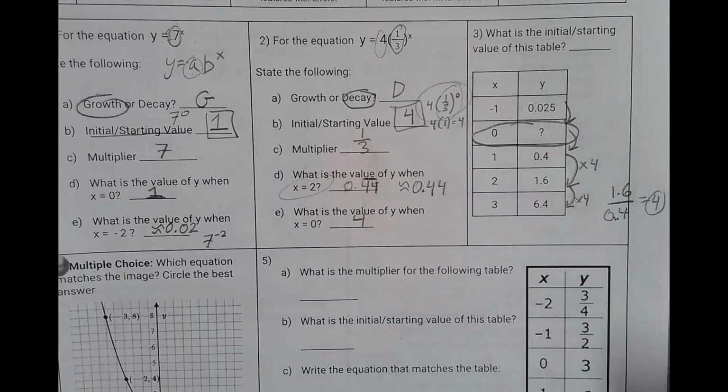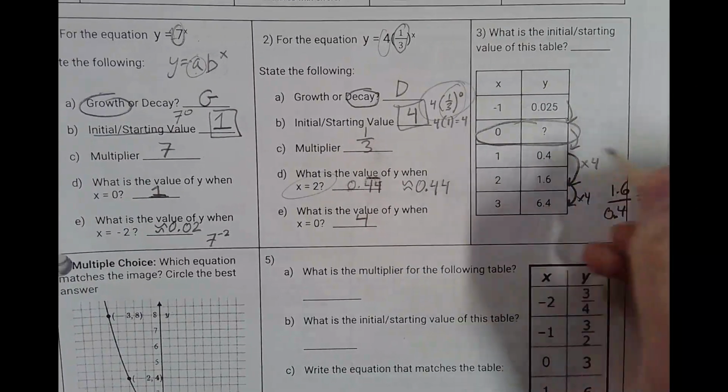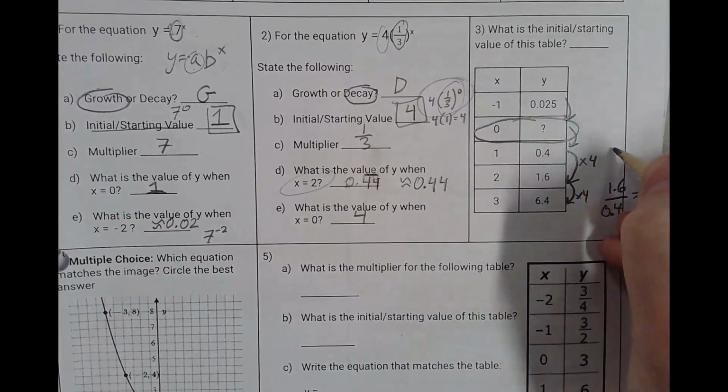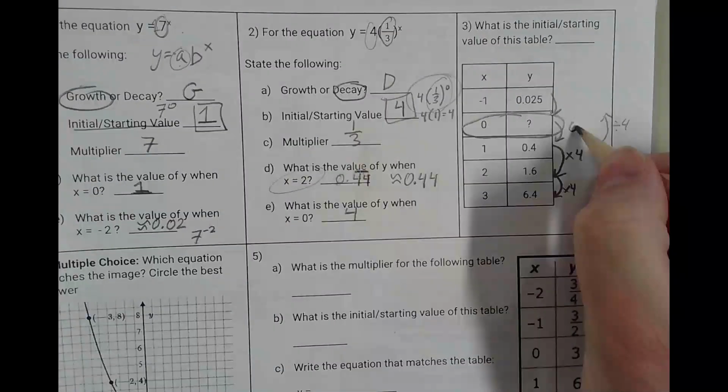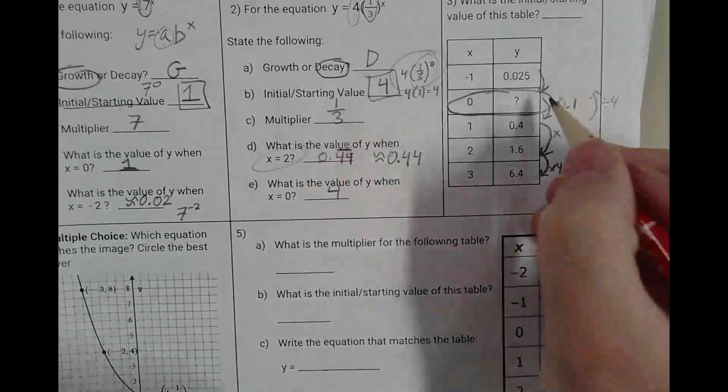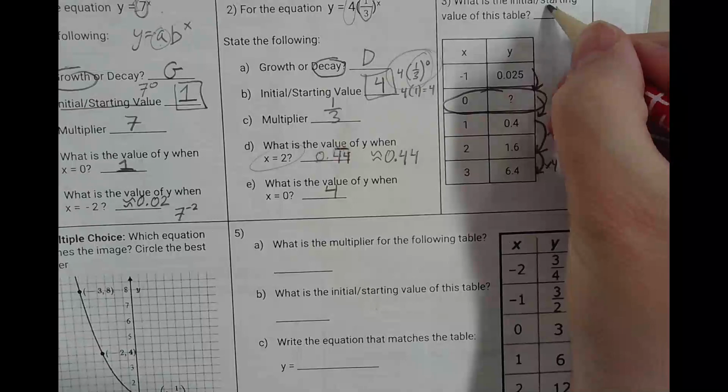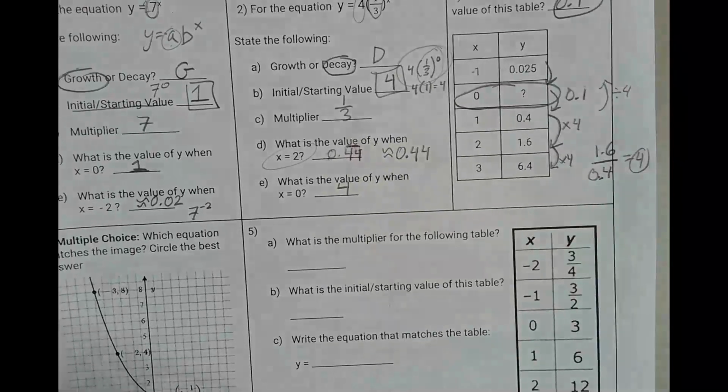What is 0.4 divided by 4? It's 0.1. So if we divide by 4, we'll get the answer of 0.1. That is our starting value.